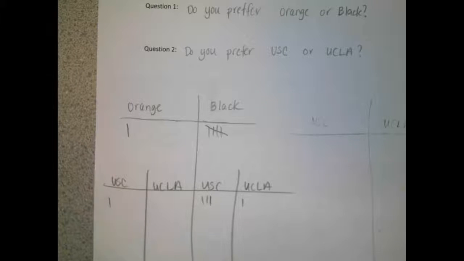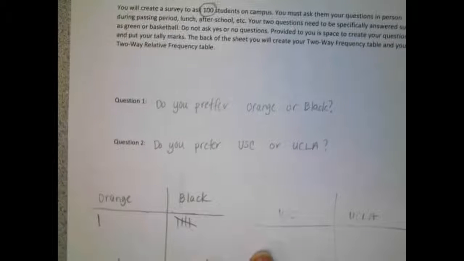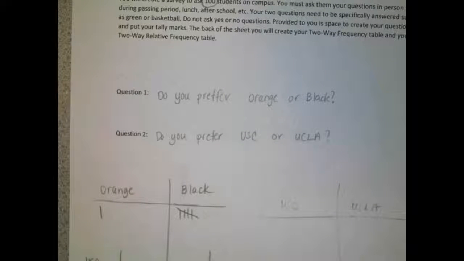Right now, this is going to take some time for you to interview 100 students, okay? So, in the next couple of days, collect your data, okay? Tomorrow, our lesson will consist of information that's going to help you understand these frequency tables, okay? First we start by collecting our data, and remember, this is a test grade, okay? So this is an easy A. All you have to do is complete it and get your information correct. That's all you have to do.